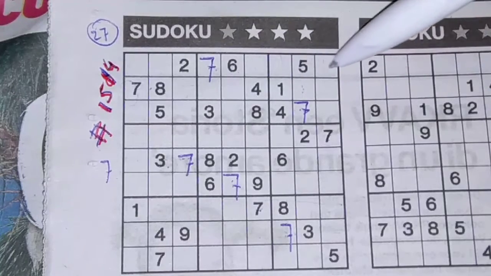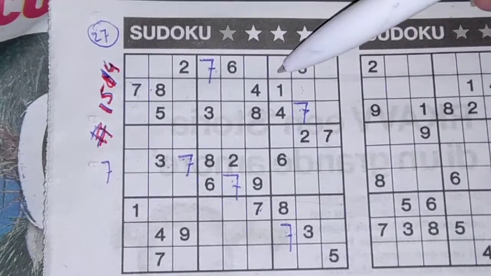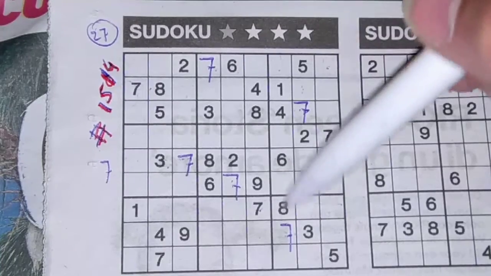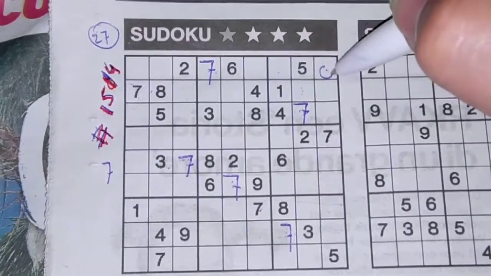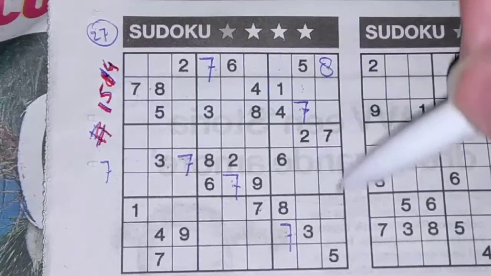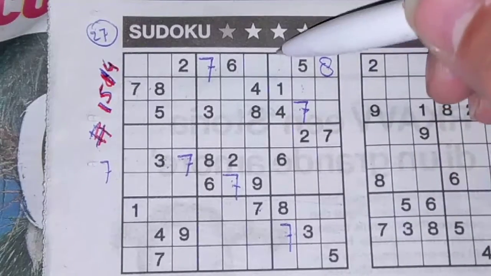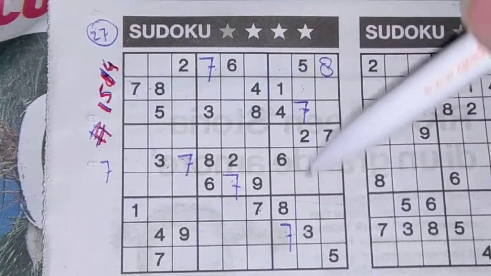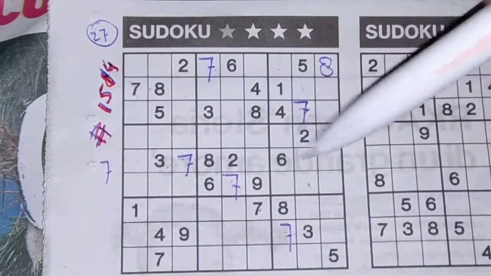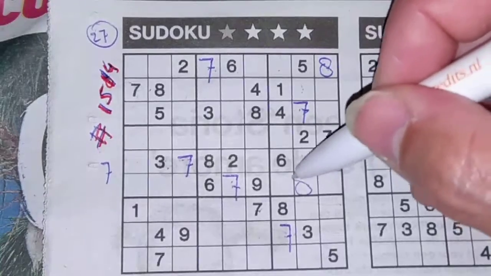So in the first row, the only 2 places for the 8 should be here or there. We see here an 8, no 8 there. 8 should be there. 8 in this column, 8 in that column. So in the column between, the only 2 places for the 8 should be here or there. We see here an 8, no 8 there. 8 should be there.